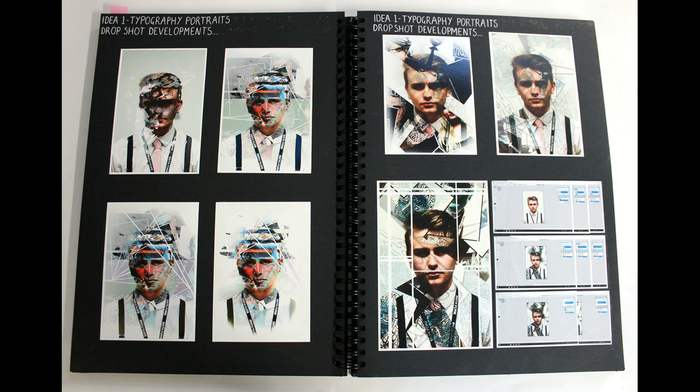On this double page, it shows how the person's drop shot developments have then been layered back over the top, then using layer modes, eraser tools, magic eraser, polygonal lasso, they've cut away and revealed different layers to create a more complex layered idea where the graphic processes and graphic portraits all impact differently onto each portrait they're layered into.